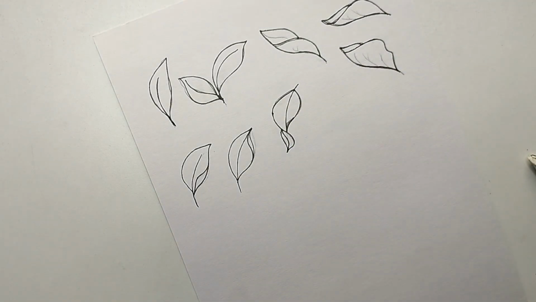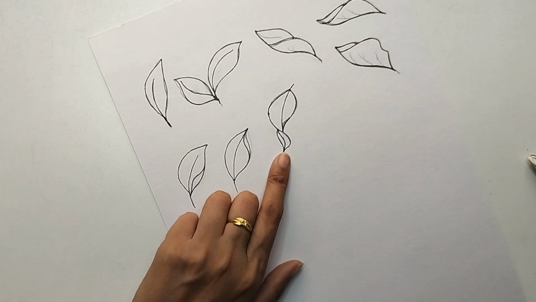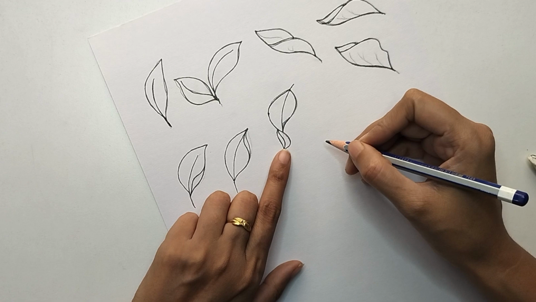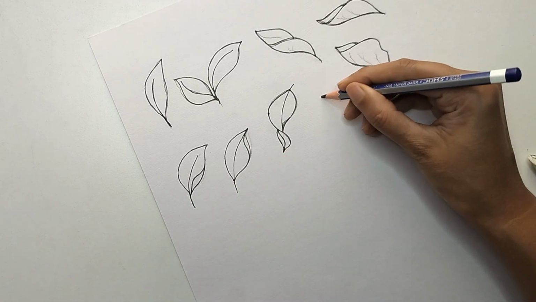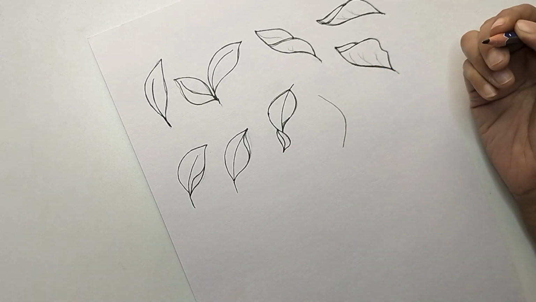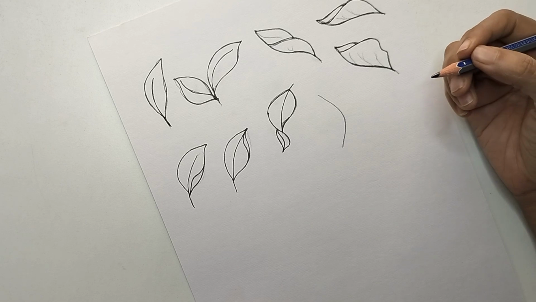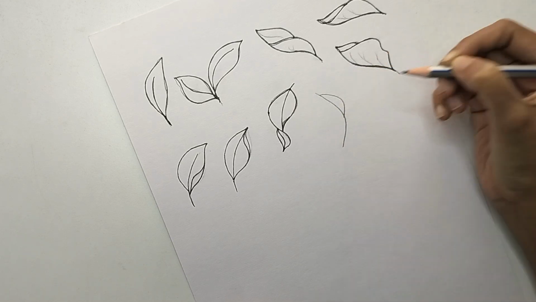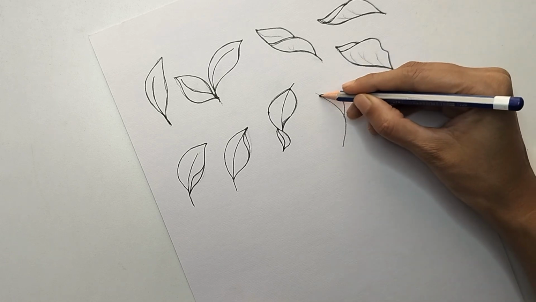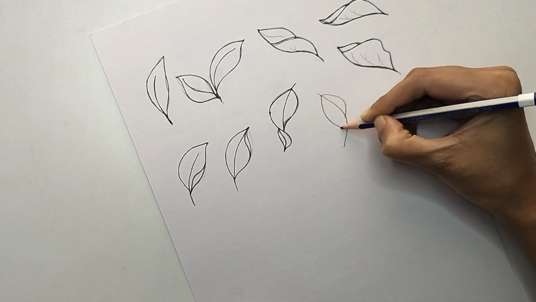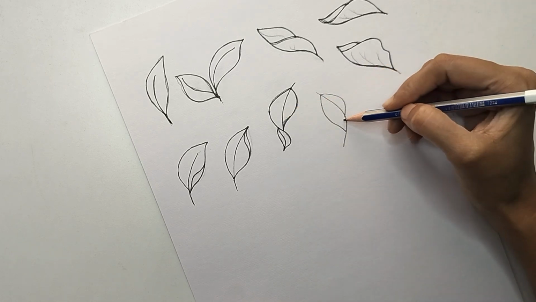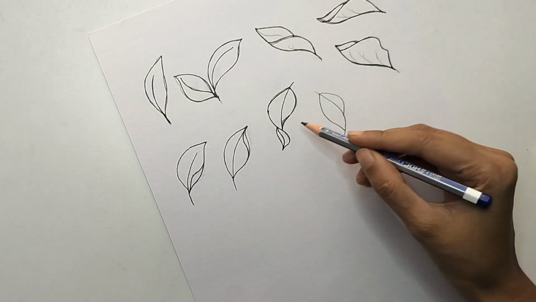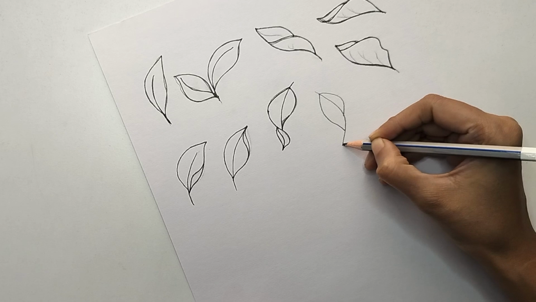So similar to this one, let me show you one more which is similar to this one only but a little different. So you can again have a curve, and then you can create one side of the leaf like this, a smaller section, and then you can have another section which is bigger. So we are not matching the length from right to left, because the previous one is the twisted one and this one is a little bit tilted towards one direction.